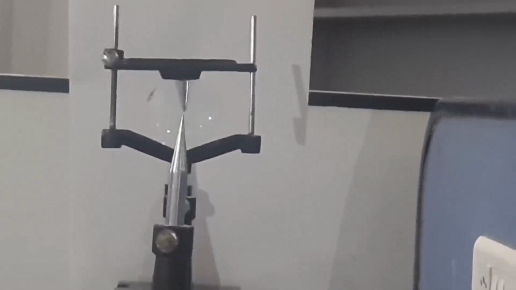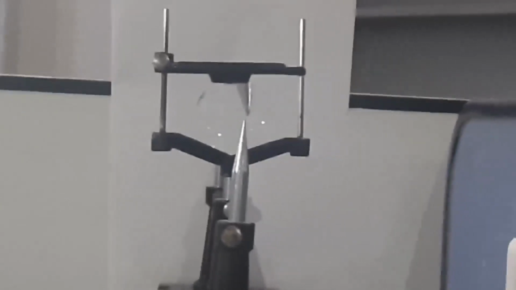So basically this is the non-parallax position, and for every reading of optics you need to find such a position. I'll show you one more reading where it's under parallax. One second. Okay, so now observe this. You will see that your object pin and the image pin are not moving together. Can you see this? Okay, so this means that this is under parallax. I'll show you one more such image. One second.